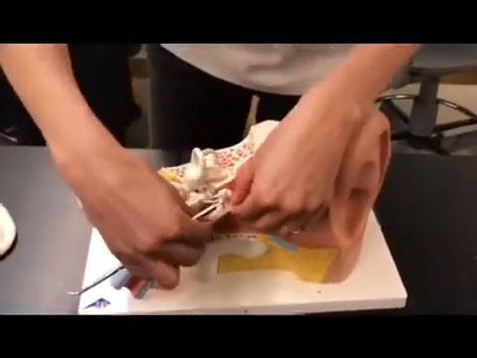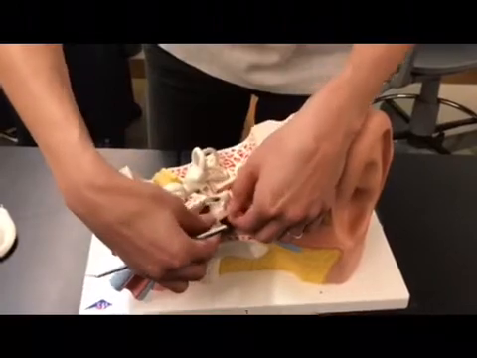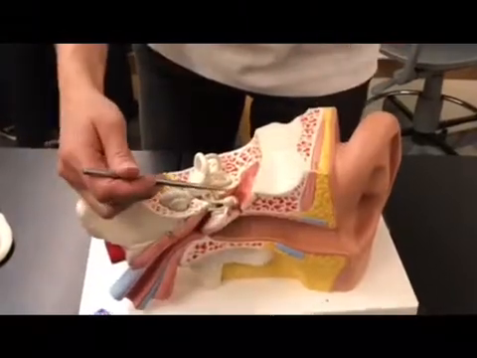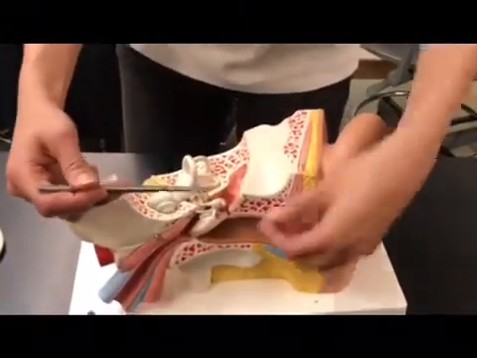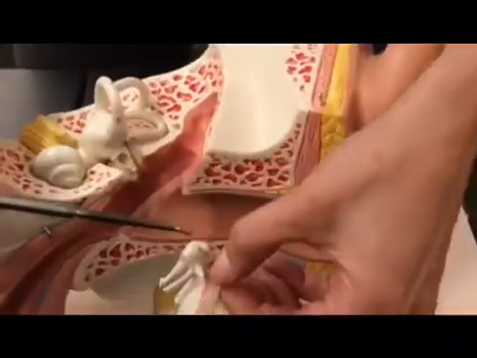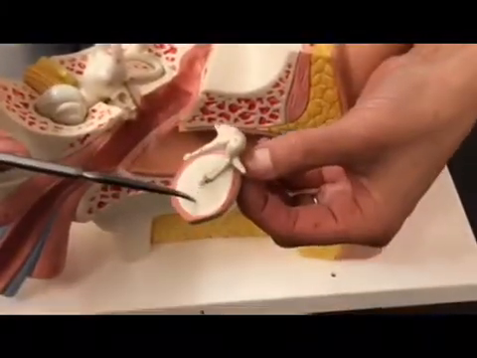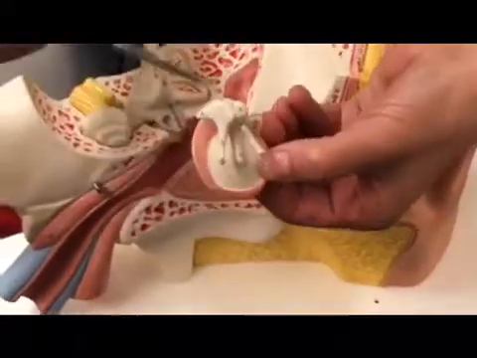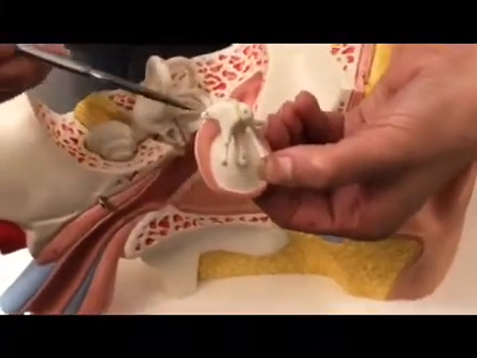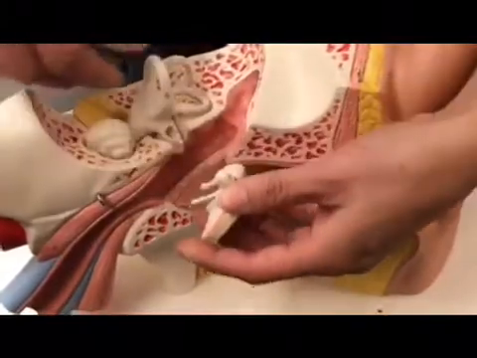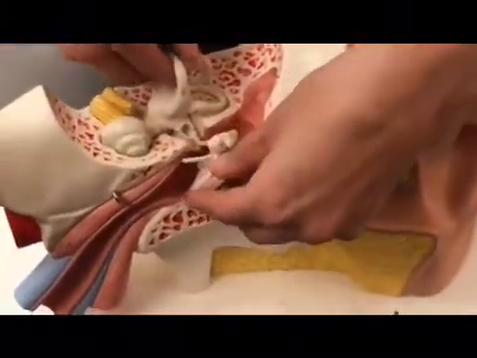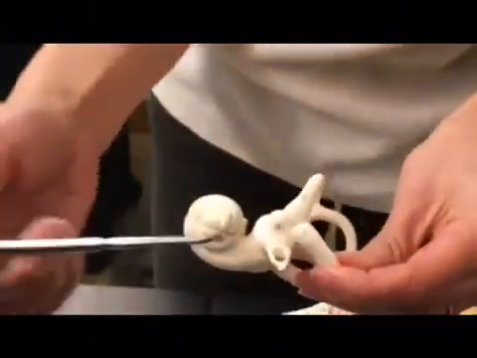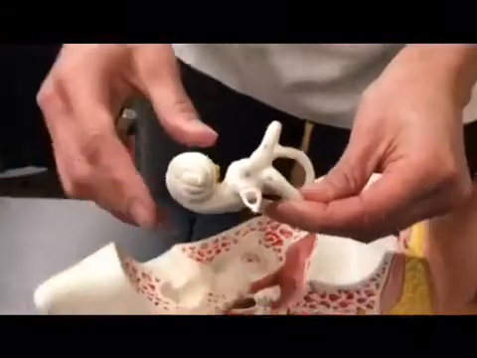Then the ossicles of your middle ear are here, and there are two ossicles on this piece. So this first one that attaches to the tympanic membrane, this is your malleus. The other one here is your incus. It looks like a little anvil. And then a third ossicle, the stapes, is actually on this piece, right? So this is your stapes.